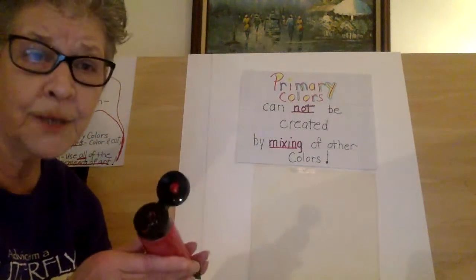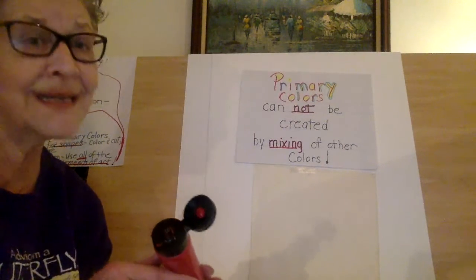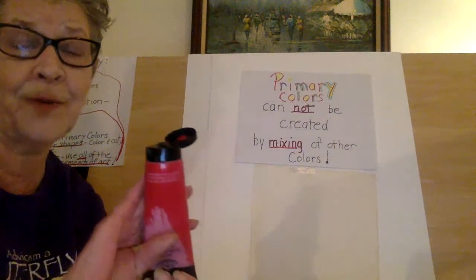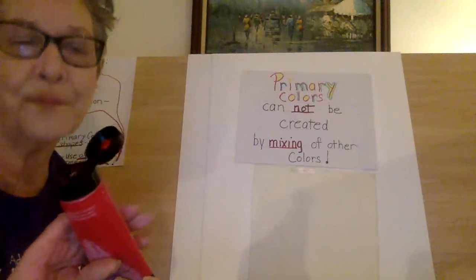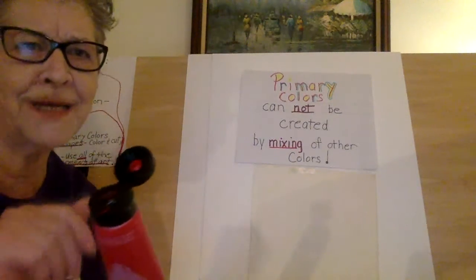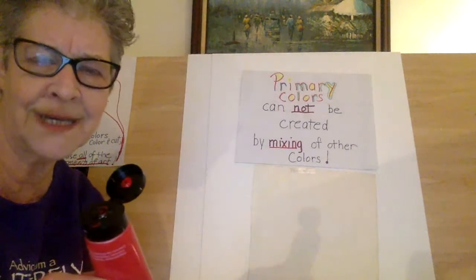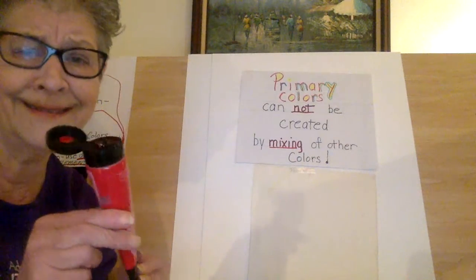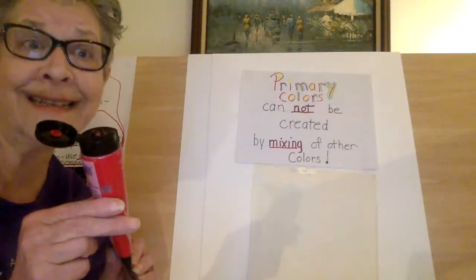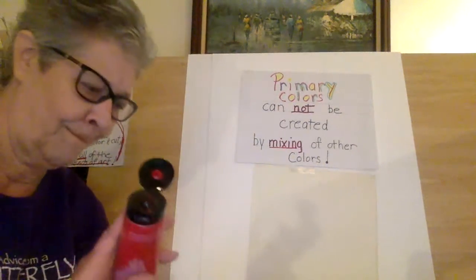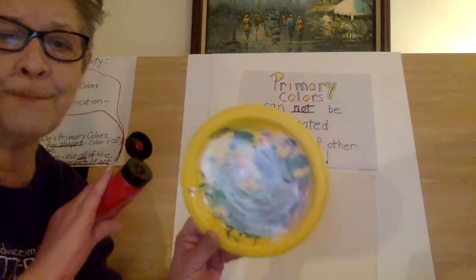I'm using acrylic paints today because it's easier and quicker than mixing. What color do I have here? Excuse me, my nose is itching. I think somebody's thinking about me. What's this color? Red. Yes, okay. Good job. I'm going to put it on my paint palette.